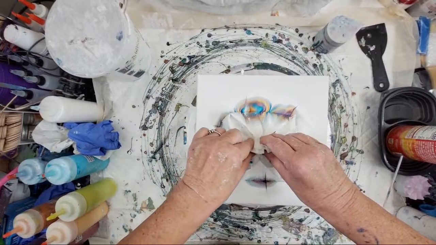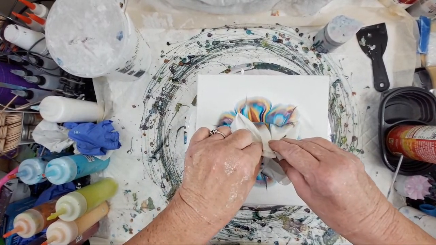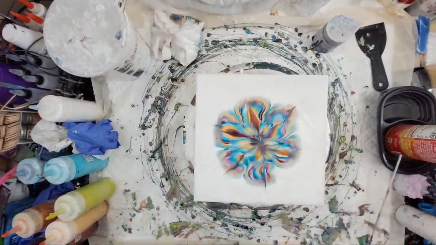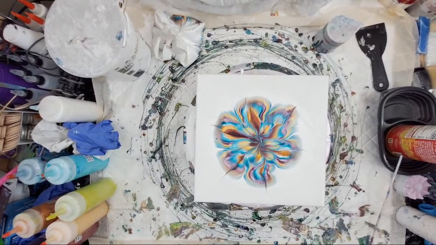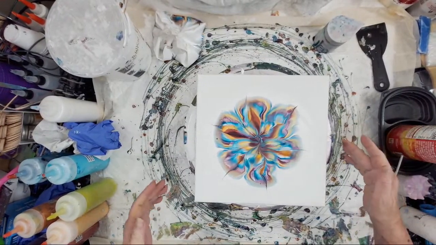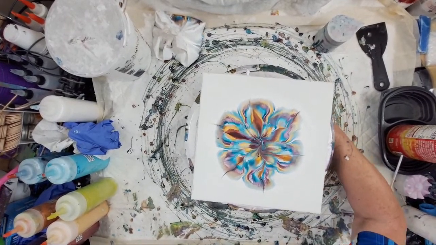Then you sit here and you gather, and slowly. Except for this one spot, it's perfect. But you know what? Flowers aren't perfect in nature, so they're not going to be perfect. Okay, wait a minute. I can take this off.